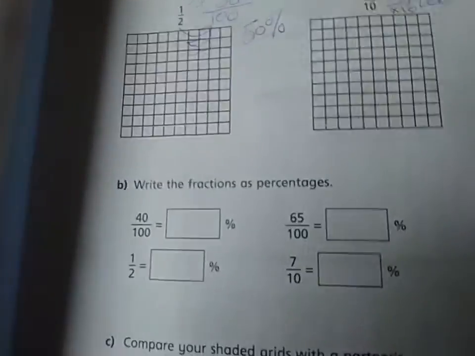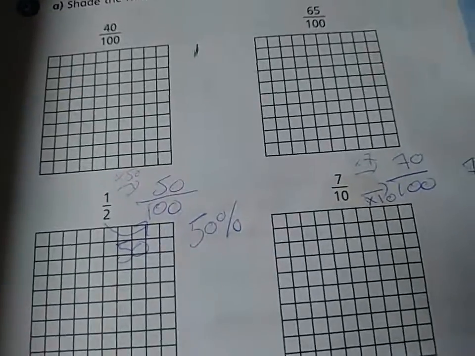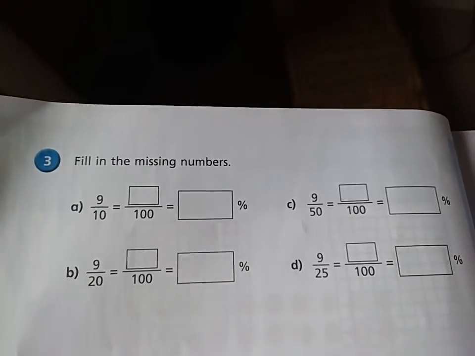Okay, so for all of these remaining questions, like I said, they will all be fractions where you can change the bottom number into 100 dead easily. There we go, 10 changes into 100, 20, 50 and 25. They're all numbers that you can multiply by another number and get to 100 easily without using decimals or more than one step. So work your way through them.